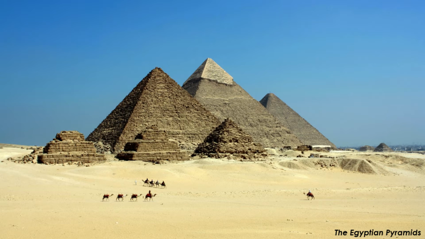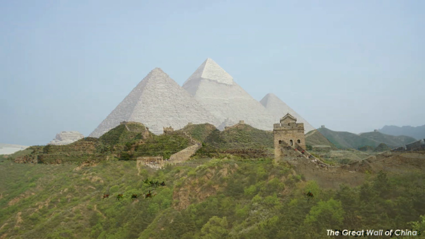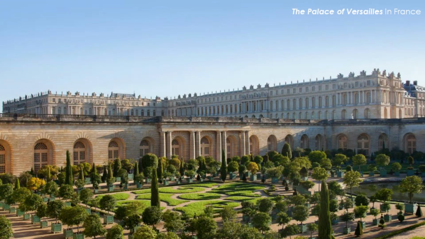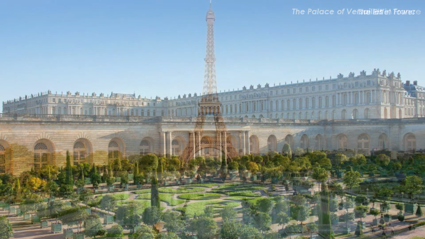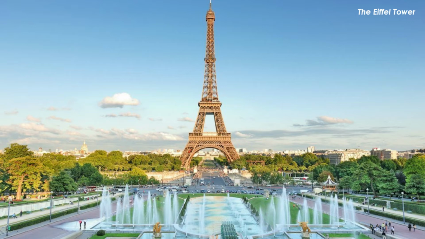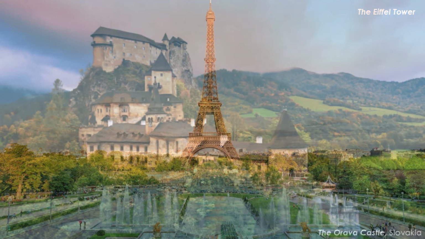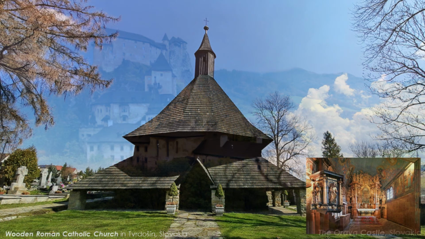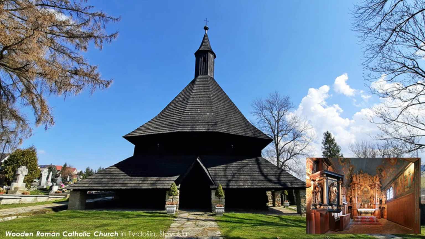The Egyptian pyramids. The Great Wall of China. The Palace of Versailles in France. The Eiffel Tower. The Orava Castle in Slovakia. Wooden Roman Catholic Church in Tvrdošín, Slovakia.